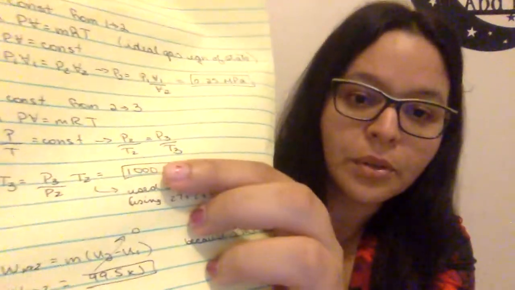And from 2 to 3, we have constant volume. So for constant volume, we have that P over T is constant. And that's on the handout that I gave you guys. So it means that P2 over T2 is equal to P3 over T3. I'm going to show you this one over here. Okay?